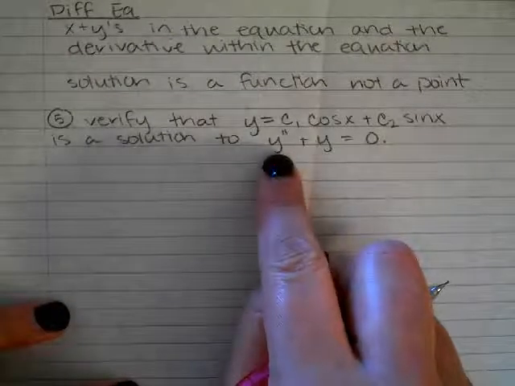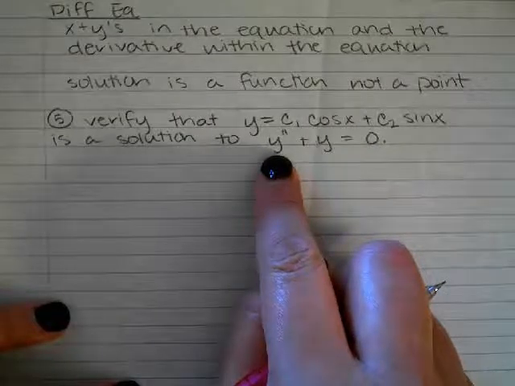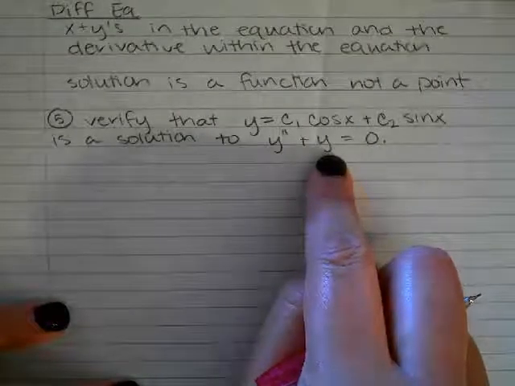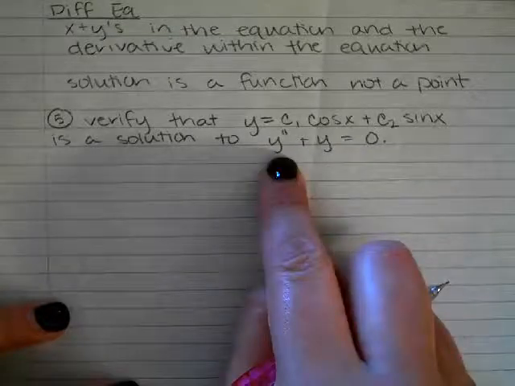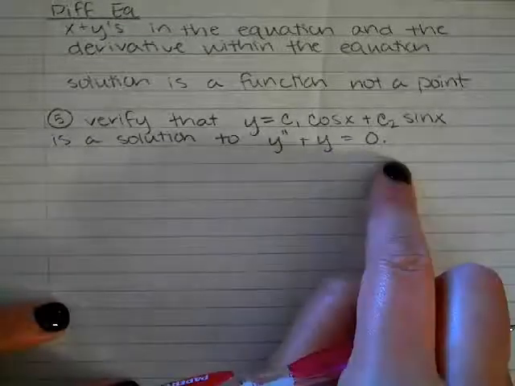So this notation just means the second derivative plus the function equals 0. The second derivative plus the function completely cancel each other out and you get nothing.